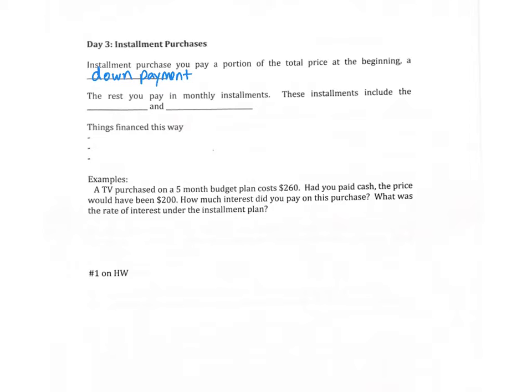The rest you pay in monthly installments, which is why it's called an installment purchase. These installments include the balance, so whatever you still owe, and some interest. There's lots of different things that can be financed this way. Some of these things include a car, so you might put a down payment on your car and then you pay for it monthly. A house is another example. Any other layaway items that you might have at a store.